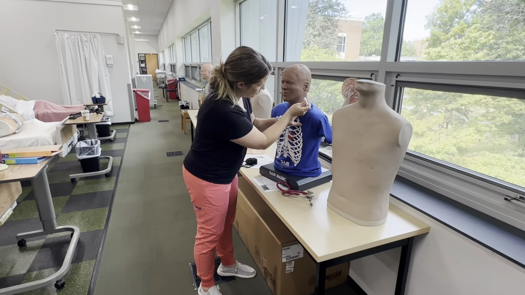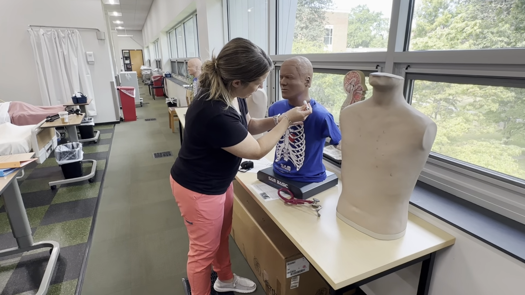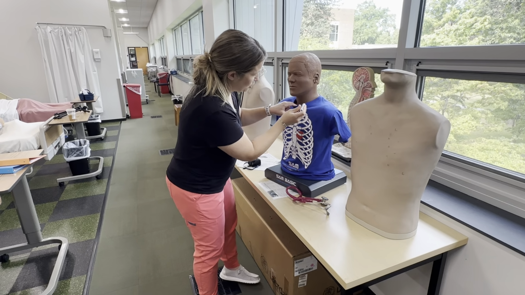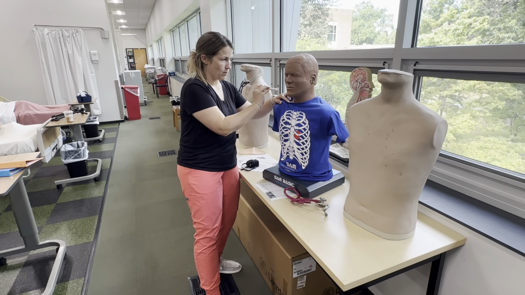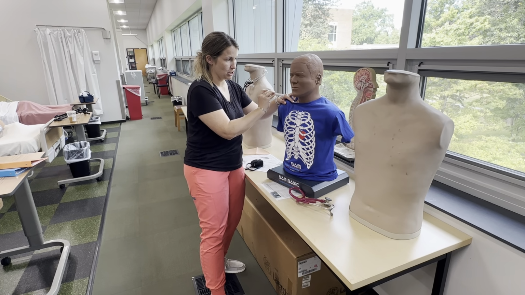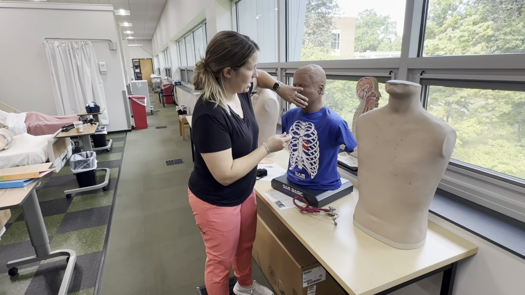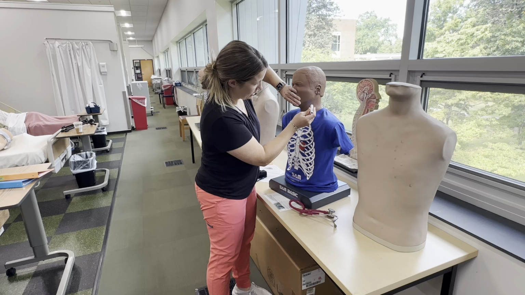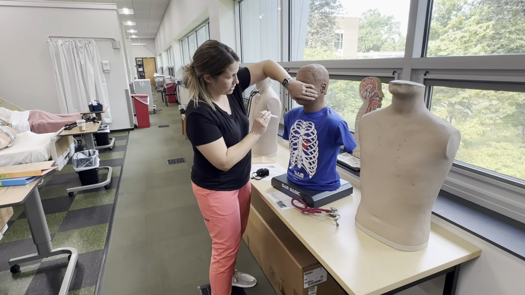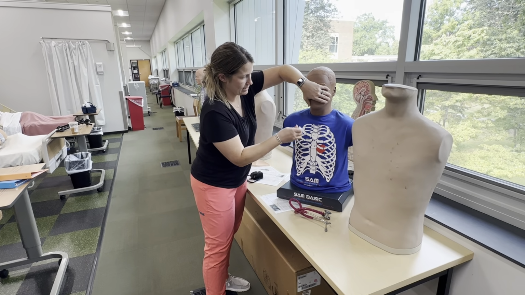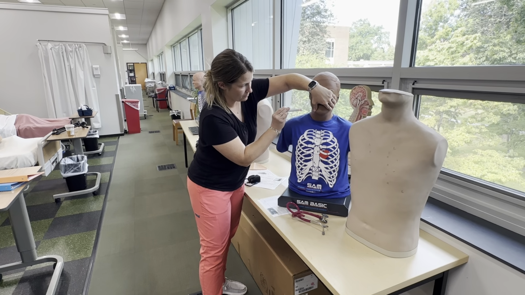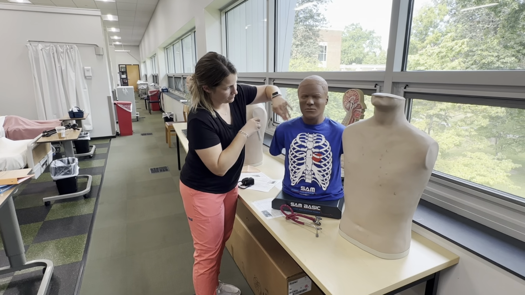But what you're looking for is, you're going to shine your light on the sides of the neck and look to see if you have any jugular vein distension, otherwise abbreviated as JVD. You'd have them turn their head and shine the light, and on this patient, we're not going to see anything. The neck will be flat, just like that, okay?